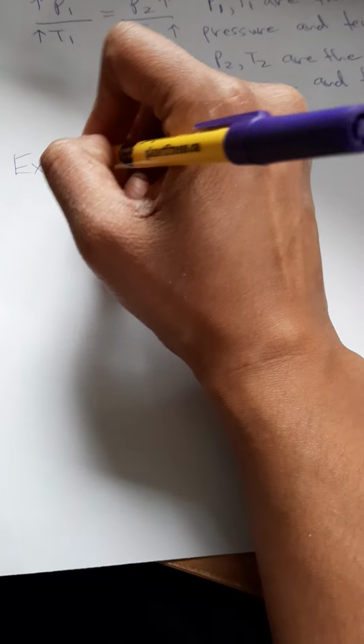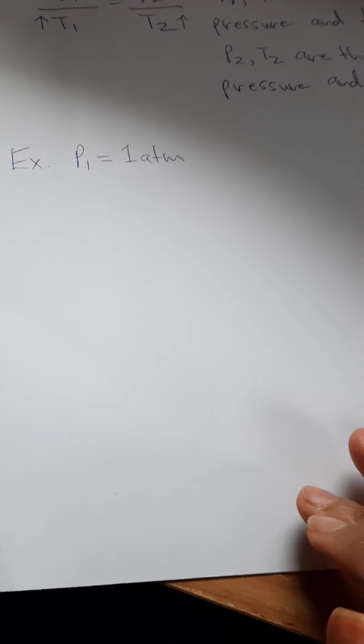I'm going to read the question out loud. Determine the pressure change when a constant volume of gas at 1 atm, so my P1 value is 1 atm, is heated from 20 degrees Celsius. So T1 is 20.